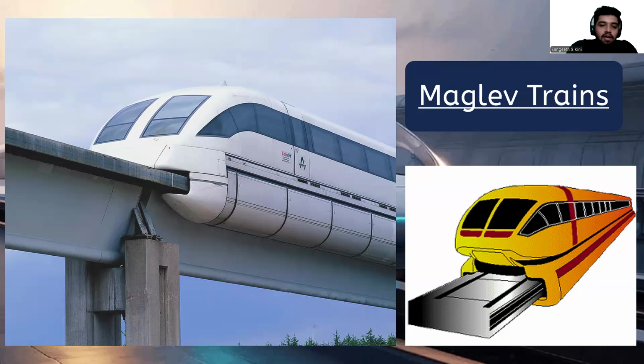These trains work based on magnets. In the bottom part of the train there are so many magnets. Here you can see there are so many magnets. Similarly, in this kind of rail, which is entirely different from our rail, in the upper part of the rail also there are many magnets.